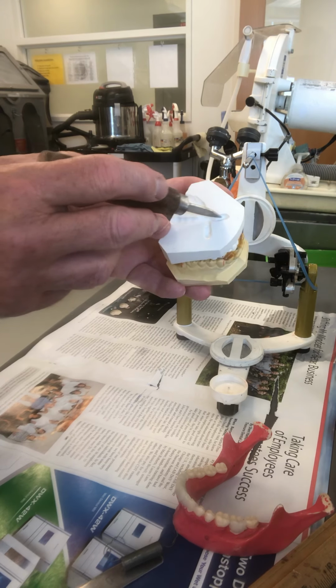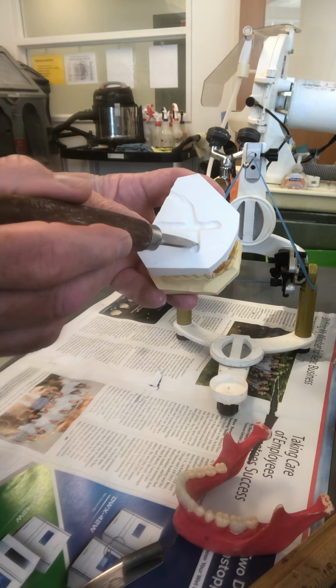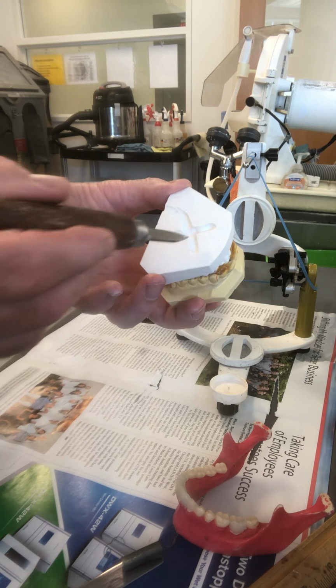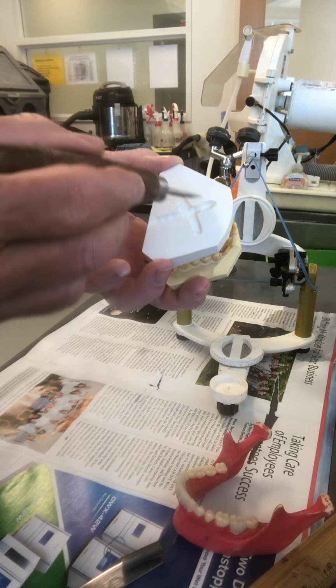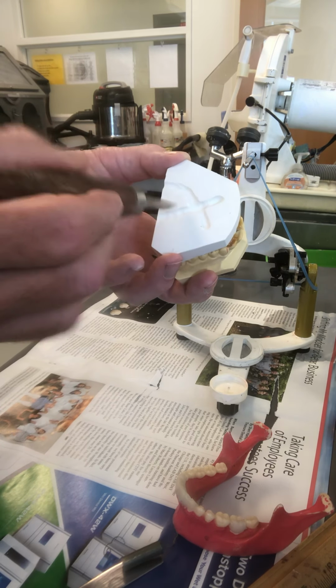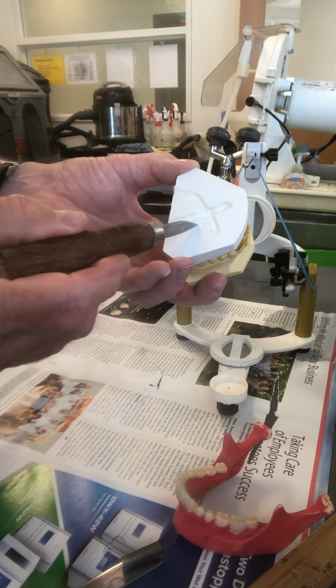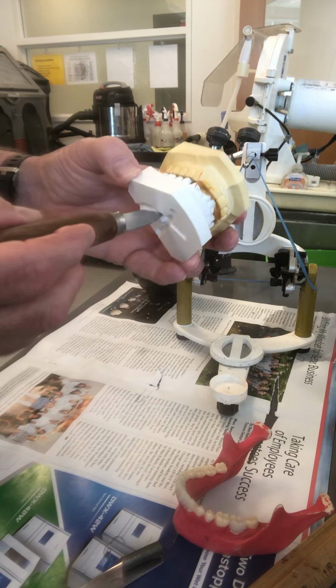To save a little time, I've already done some simple indexing. Why do you index? To hold the model in place, and if you take it off, it'll go back again. Quite often, I also drill holes. I didn't do it today, but I do drill holes. I put little Pindex pins in here, and then that allows me to take it on and off if I want. I always do that in crown and bridge and ceramic class, but no need here because we're not taking this off, we're just waxing.